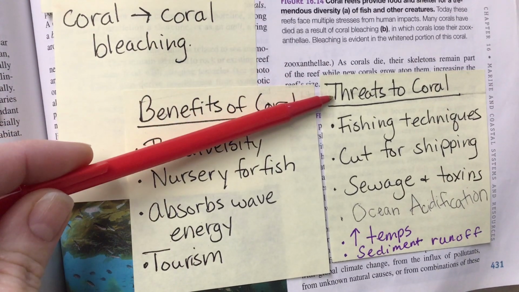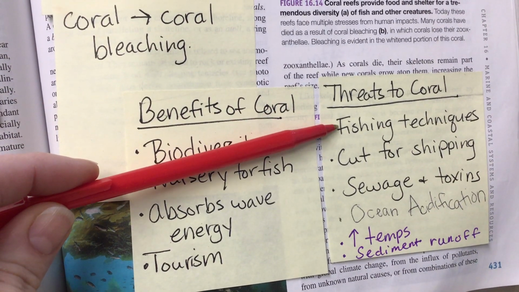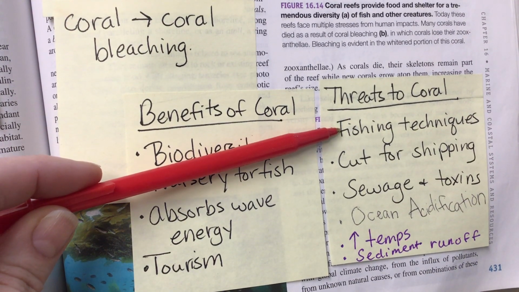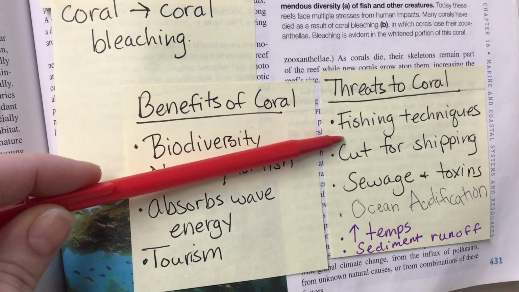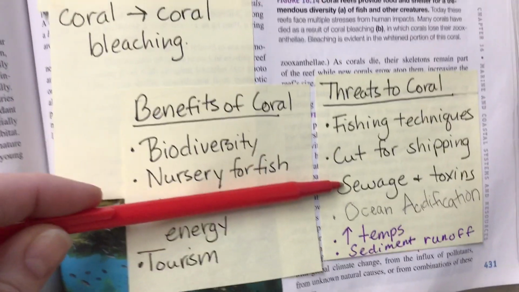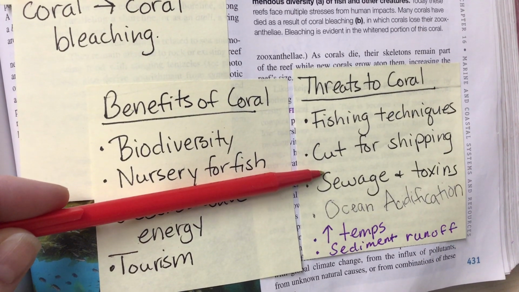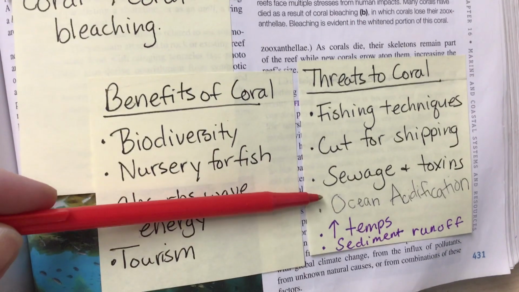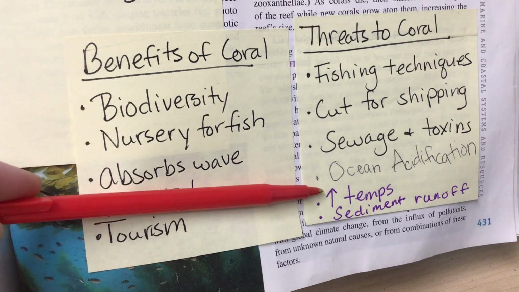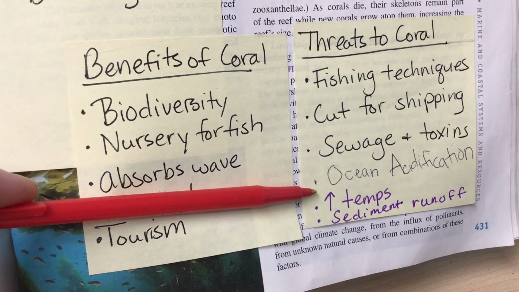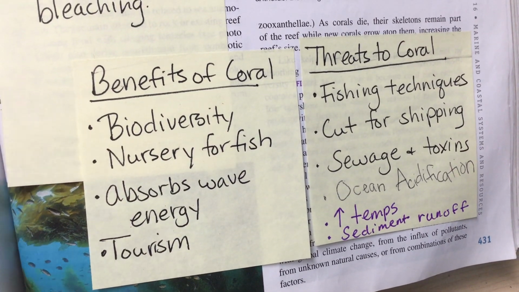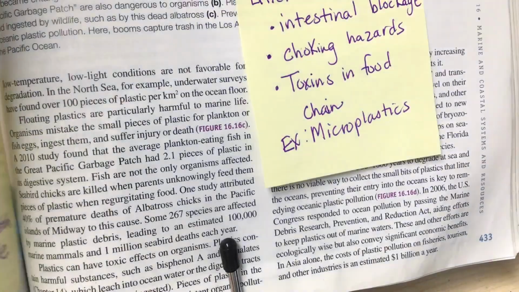Here are our main threats to coral reefs. Fishing techniques. Sometimes fishing techniques scrape coral reefs, or they cut the reefs so that fishing boats can get in and out, and for other boats, not just fishing, but other shipping boats. Sewage and toxins can run off and cause algal blooms and eutrophication, or toxic algal blooms. Ocean acidification is having a big problem. Higher temperatures can cause the zooxanthellae to leave. Sediment runoffs can also damage coral reefs. They can block the light to prevent photosynthesis.